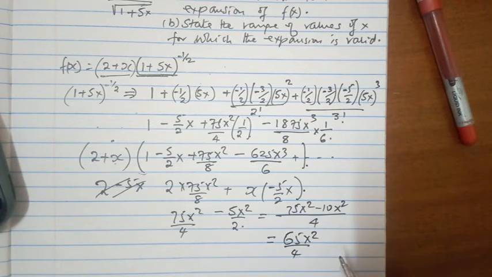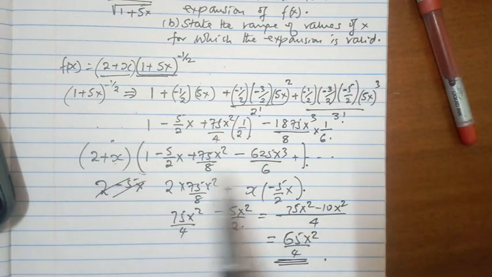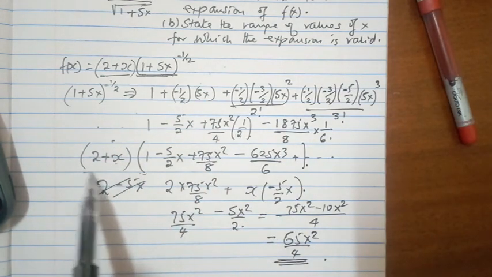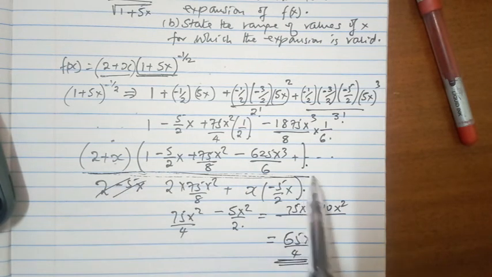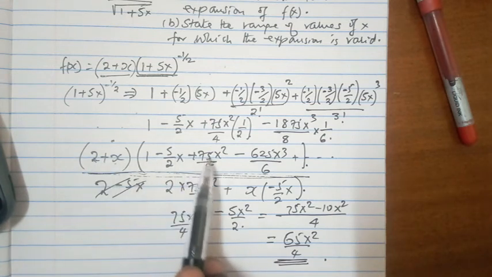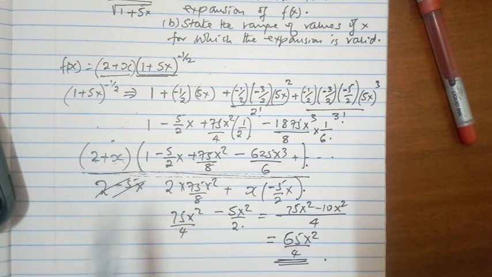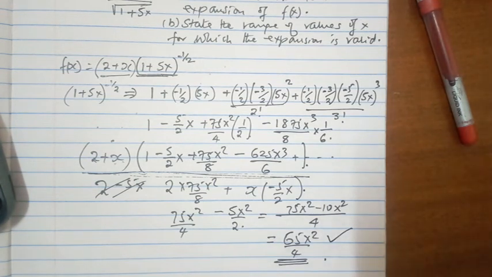And that is the term that is having x squared. So please note we have simplified because we did not want to expand everything. We would have expanded everything and captured only the terms that have x squared, but to save time, we have been clever. That times that will give us x squared, and this times this will give us x squared, which we have combined to give us 65x squared over 4. And that is part A.